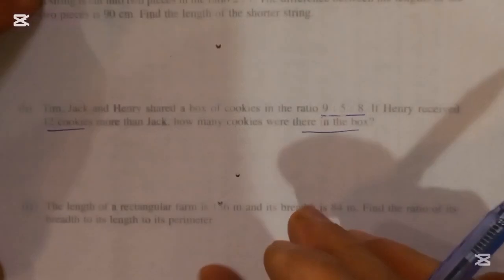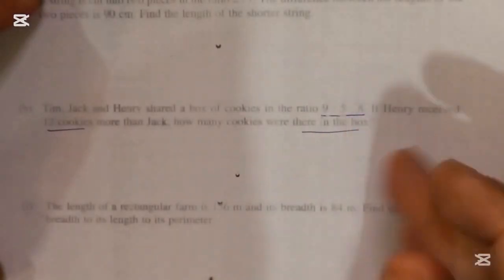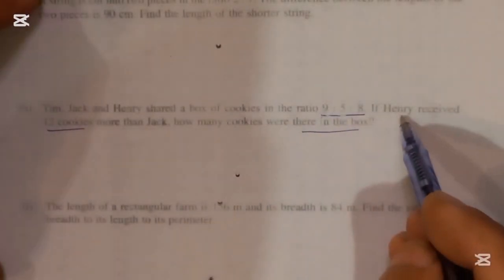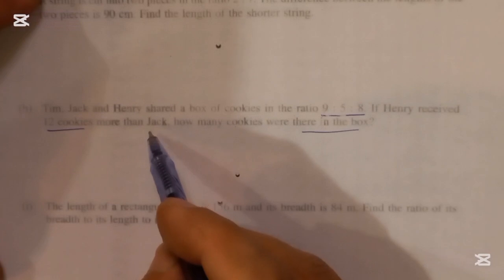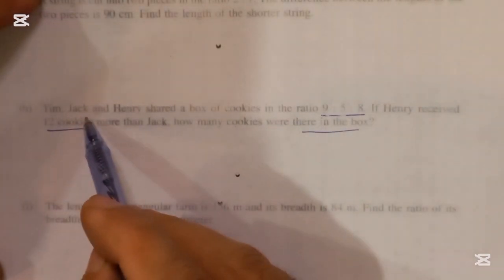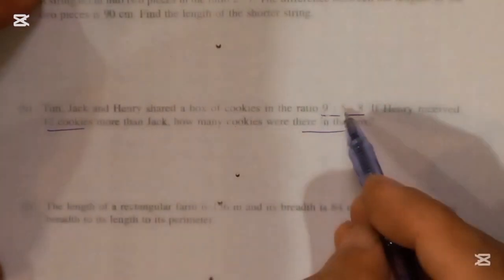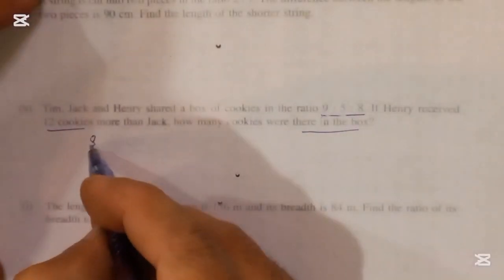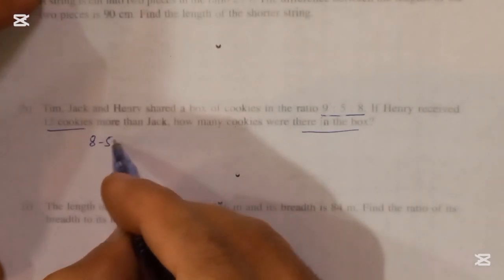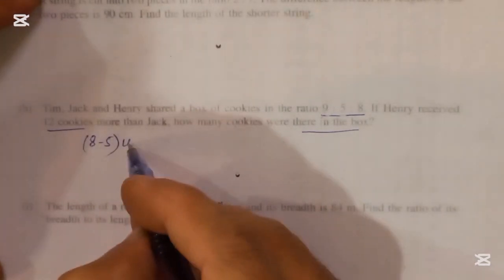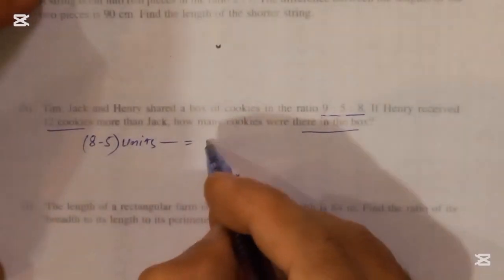So first we will find the number of cookies of any one. The difference between Henry and Jack is given, and here Jack is on the second place and Henry on the third place. So it means the difference between the second and third place is 8 minus 5 units, which is actually representing 12 cookies.